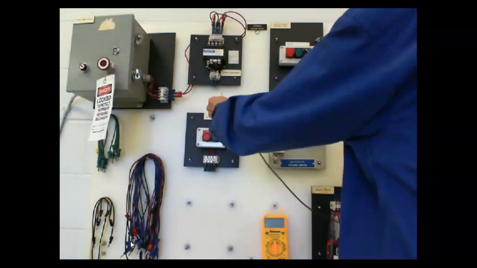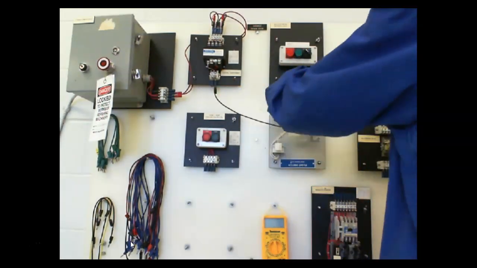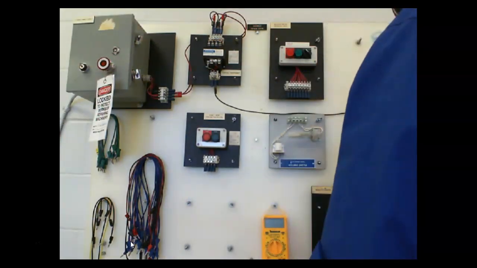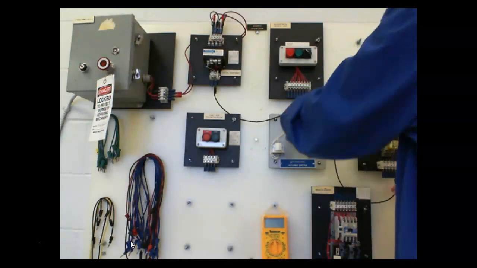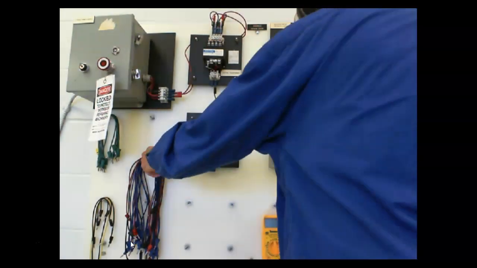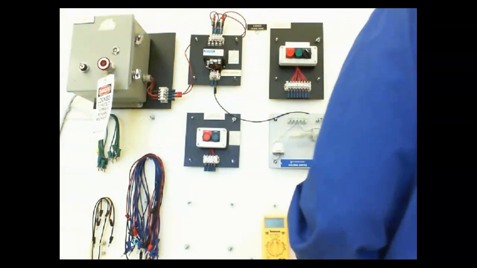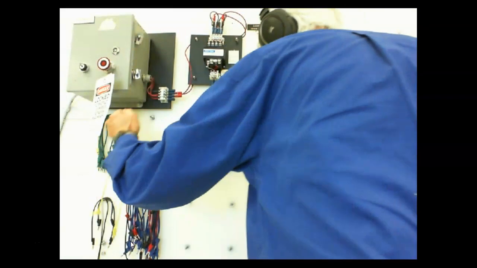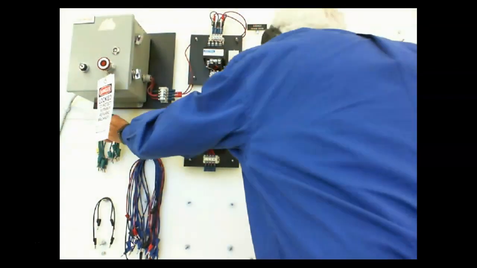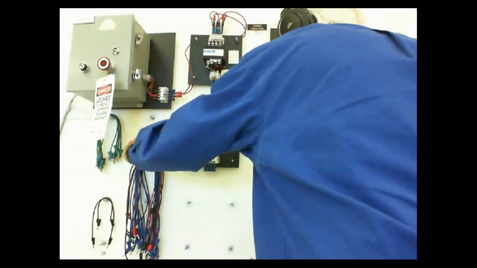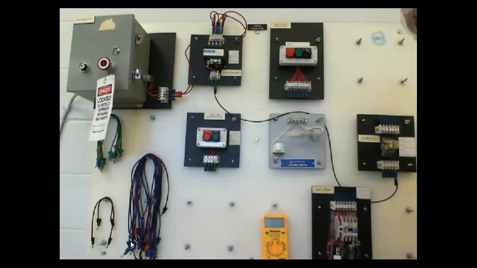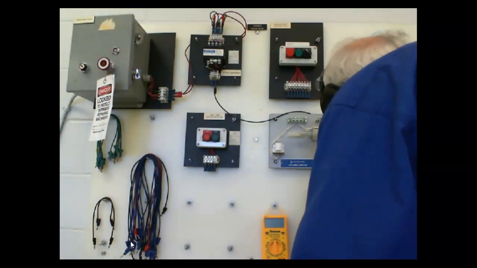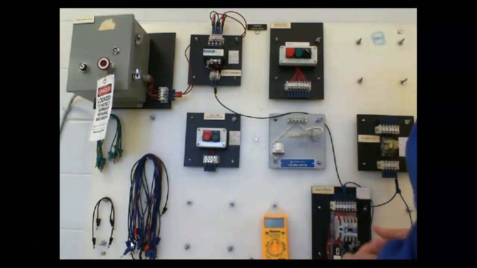I'll come up here and go for my fuse side, which is L1. I'm going to bring this over to 14 on my control relay. And then from 14 on my control relay, I'm going to go to 9 on my motor starter.